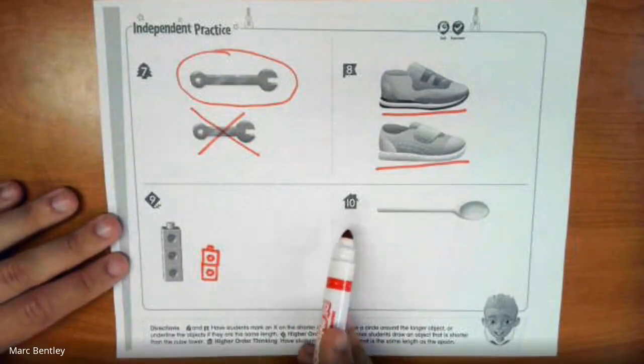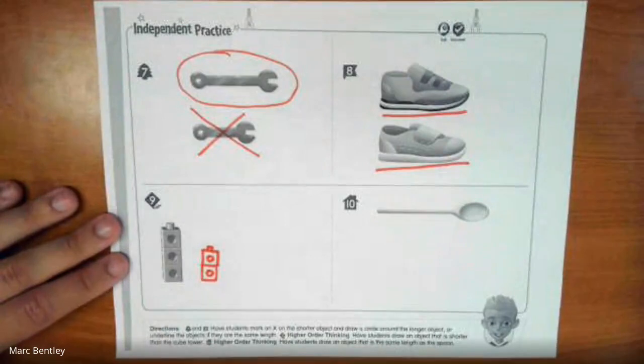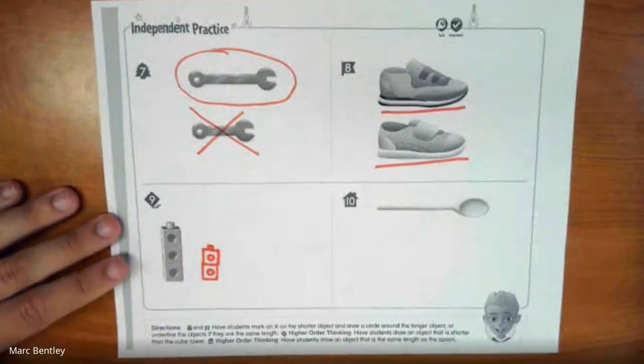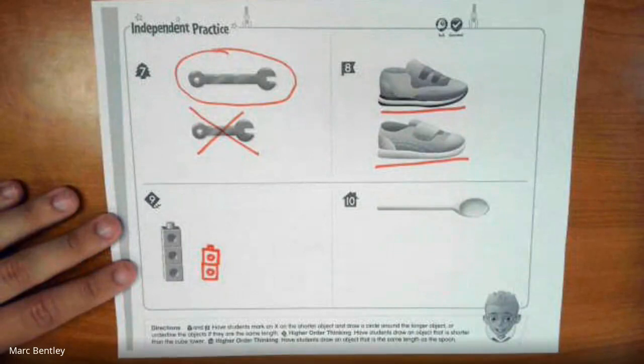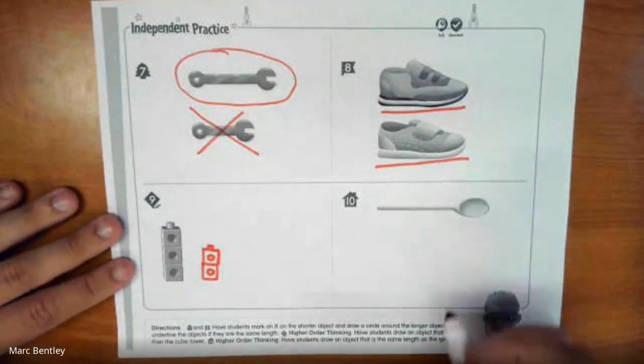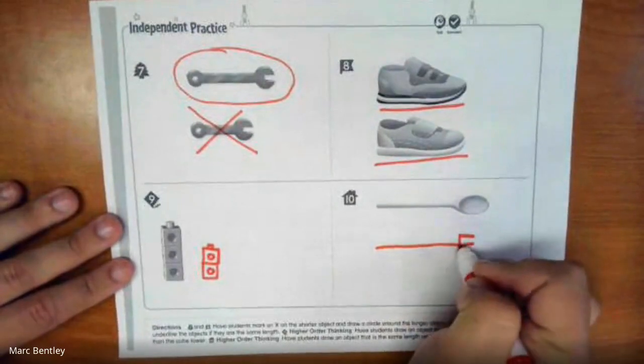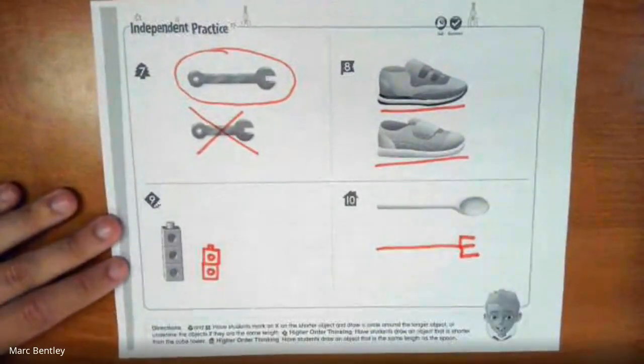Okay, then over here, number 10, we have to draw an object that is the same length as the spoon. So if I have this spoon here, something that is the same length as it. You can draw whatever you want, but I thought, well, a spoon, maybe we'll go with a fork. So there you go, there's my fork. It's the same length as the spoon.